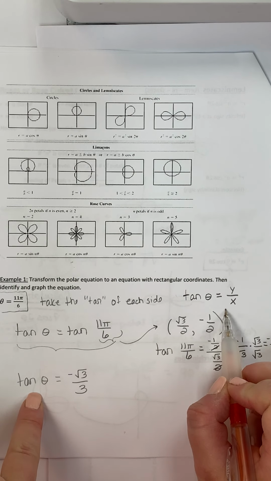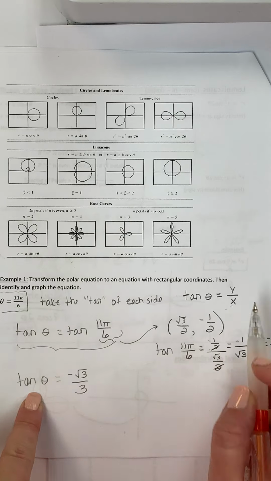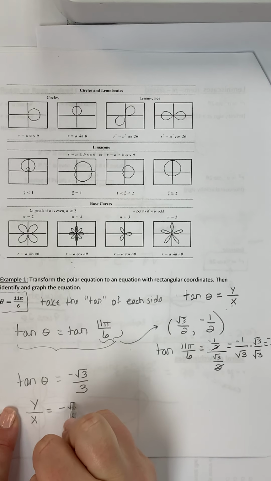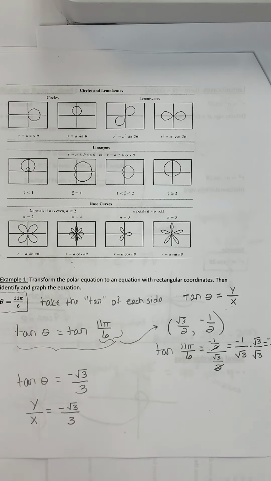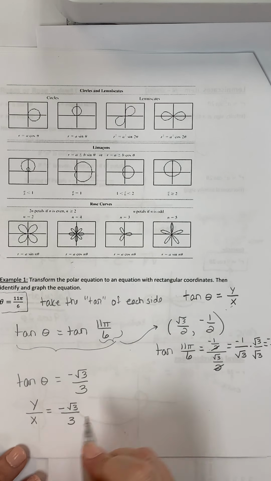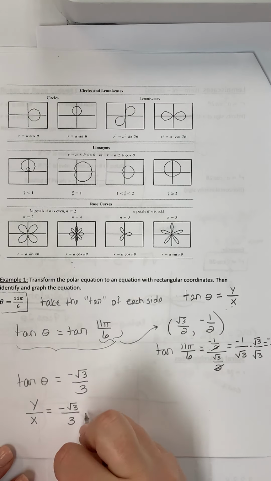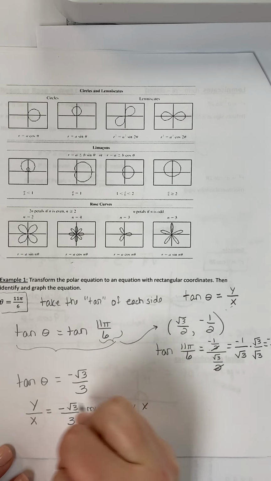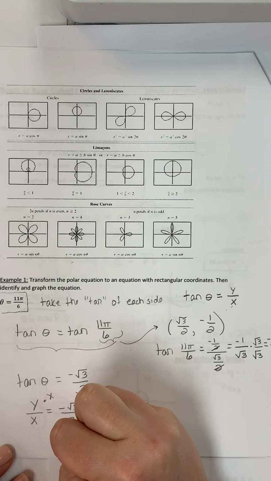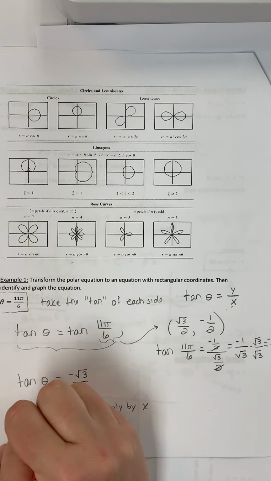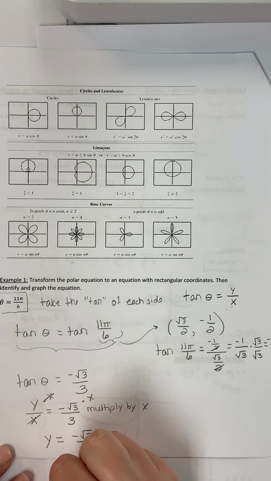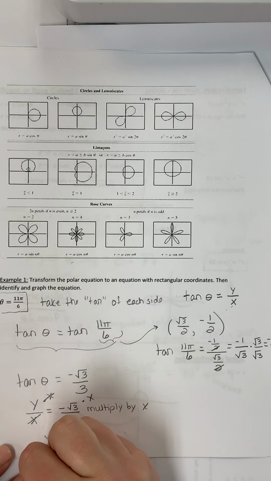So I'm going to replace tan theta on the left with y over x. Now I'm going to multiply both sides by x. This is going to cancel. I get y equals negative root 3 over 3 x.